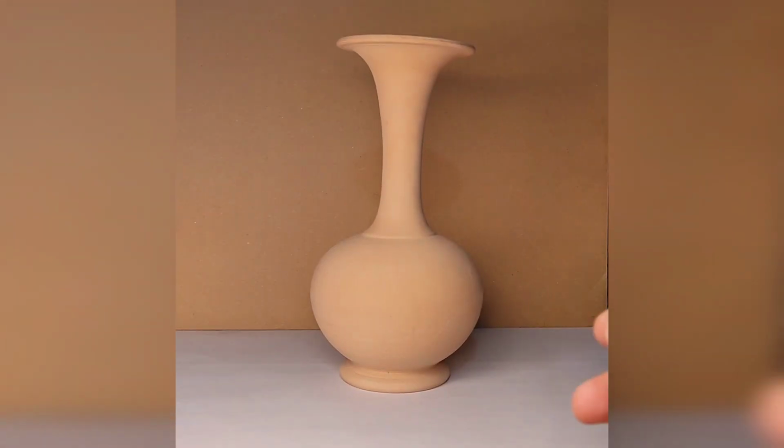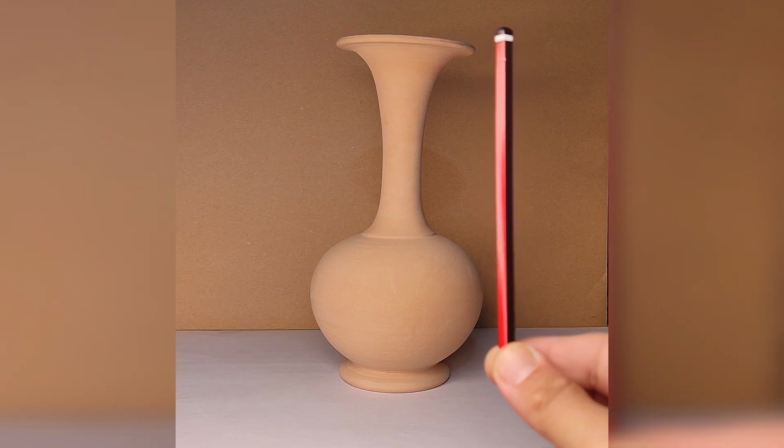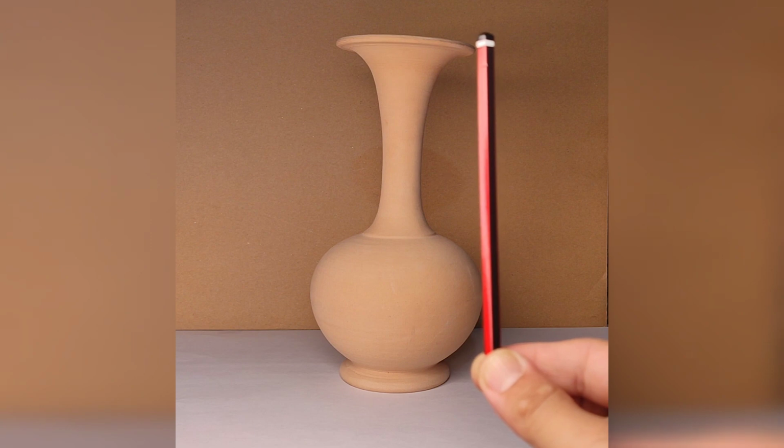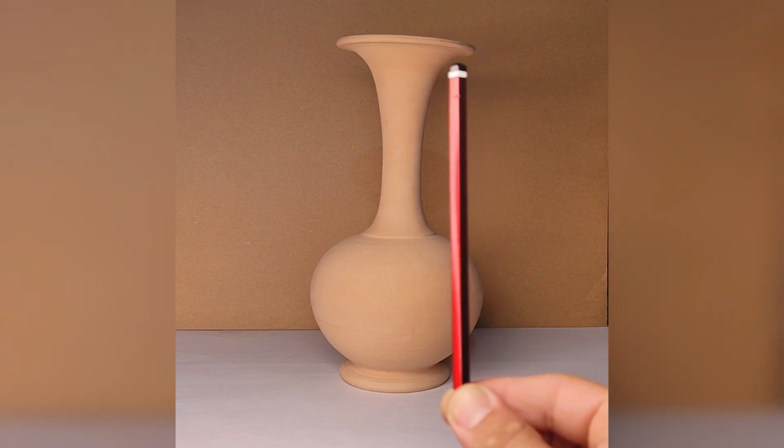The third use of this method is finding the vertical and horizontal tangent lines of different parts of the subject. This technique is very important and has a wide application in complex designs.